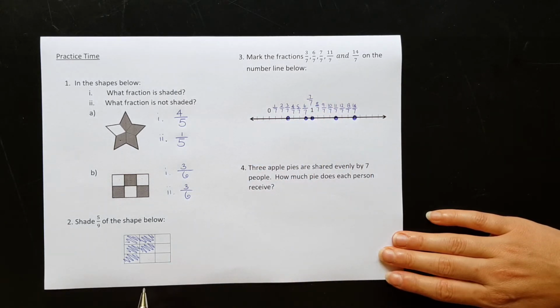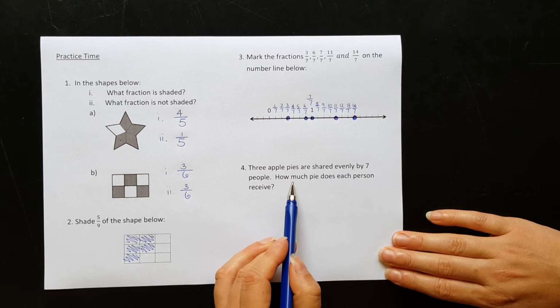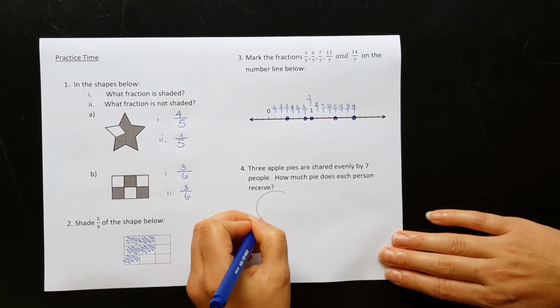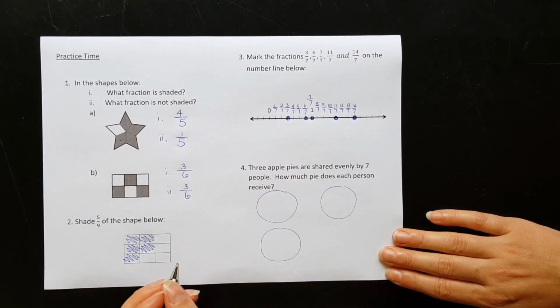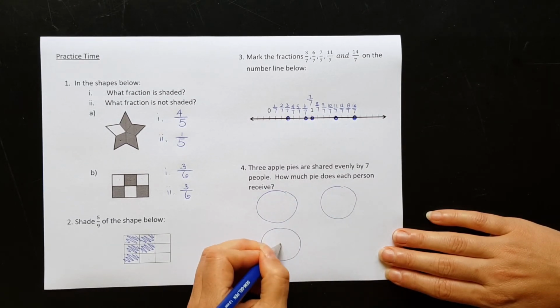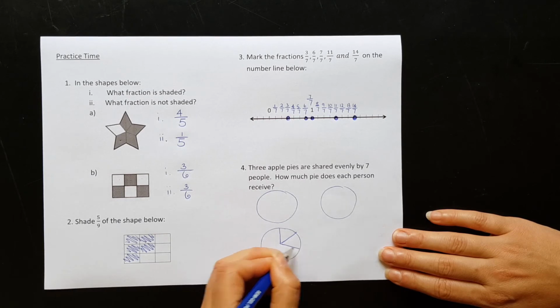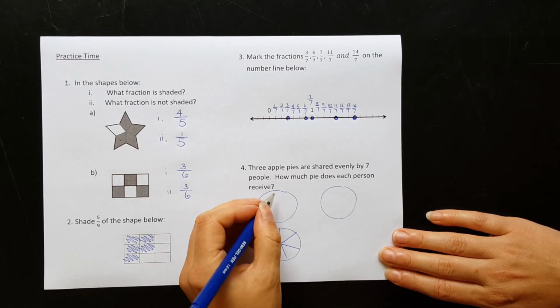Okay. For question 4, we have 3 apple pies that are shared evenly by 7 people. How much pie does each person receive? So what we do is we take our 3 apple pies and we're going to cut it into 7 pieces. That's a bit tricky to do here. Let's have a think. 1 piece, 2 pieces, 3 pieces, 4 pieces, 5 pieces, 6 and 7 pieces. We'll have to pretend that those are even.